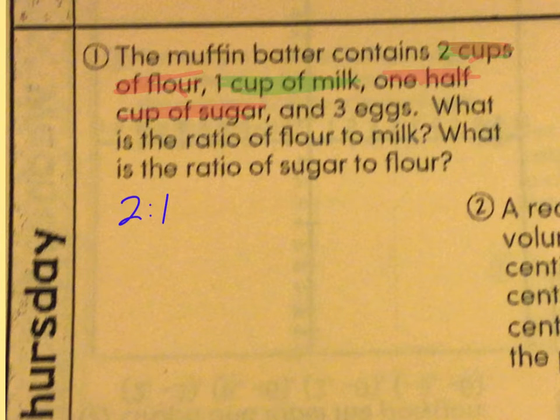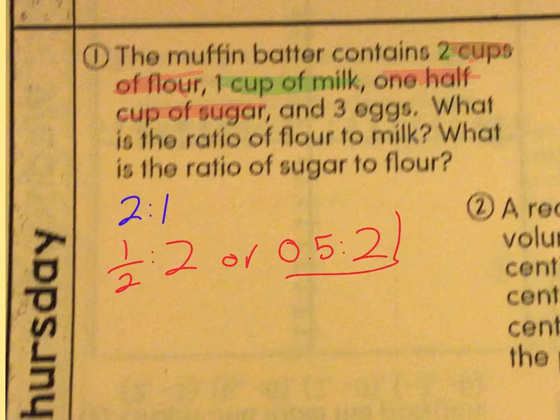So how do we write a half? Well, you can write it like this, 1/2 to 2, or 0.5 to 2. So either way that you want to do that works on that one.